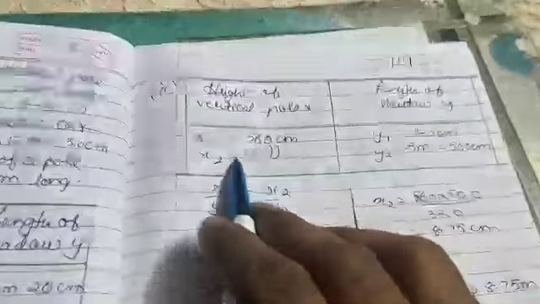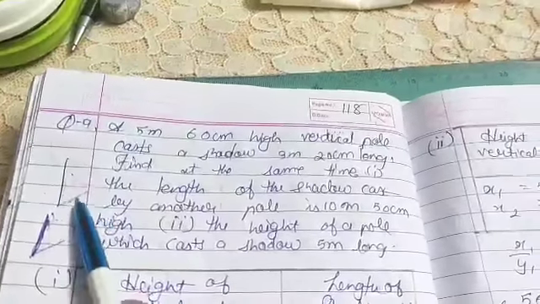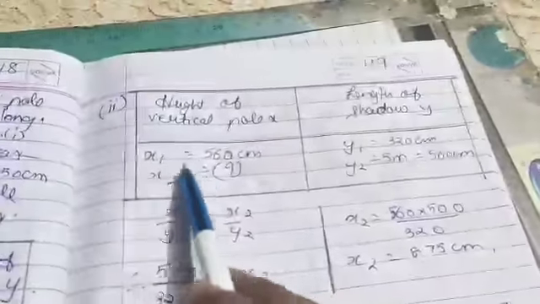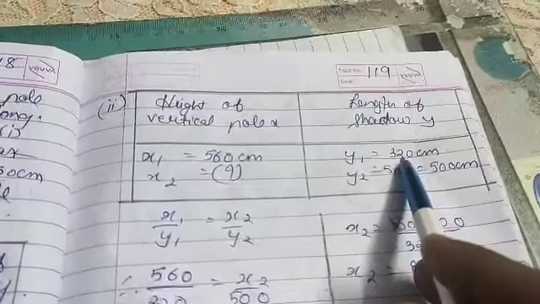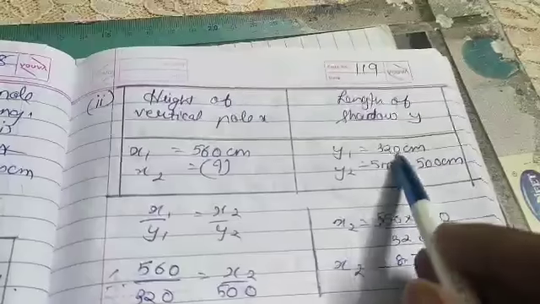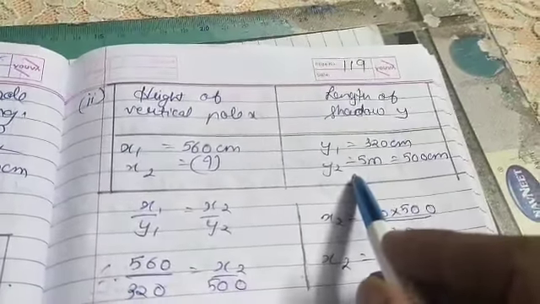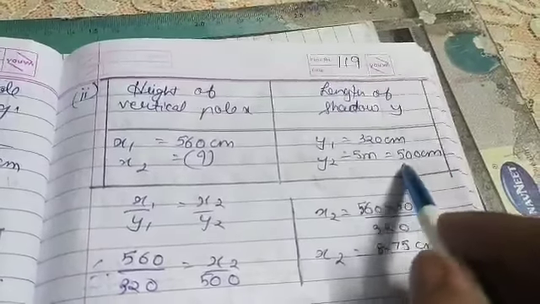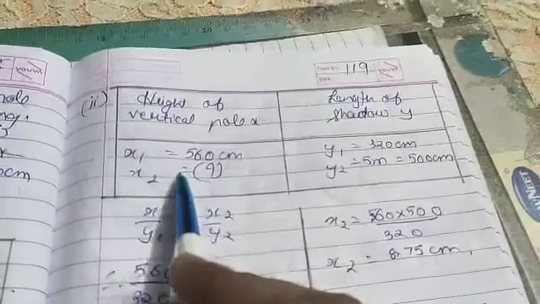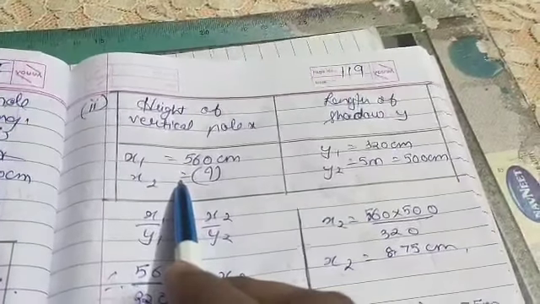Again the same condition: take this as your base, whose vertical pole length and its shadow are both given. So you consider it as x1 and its shadow as y1, that is, a 560 centimeter pole casts a shadow of 320 centimeter. Then we have to find, if the shadow is 5 meter, means 500 centimeter, what will be the height of the vertical pole. So we have to find the value of x2.